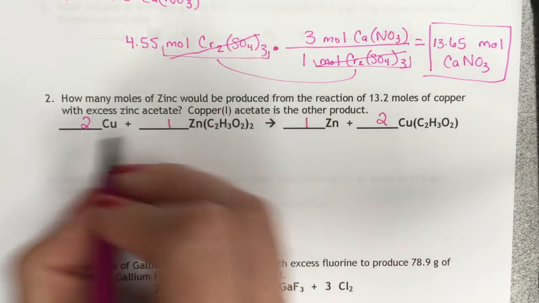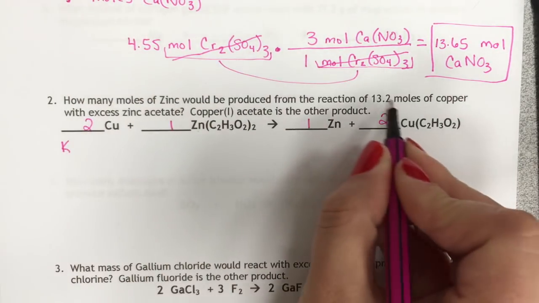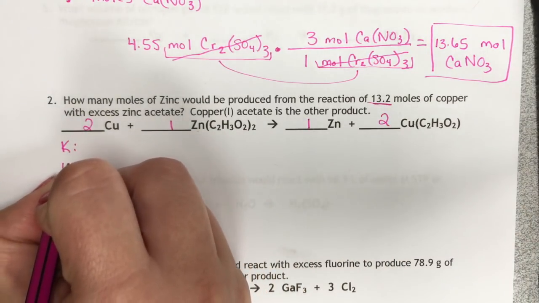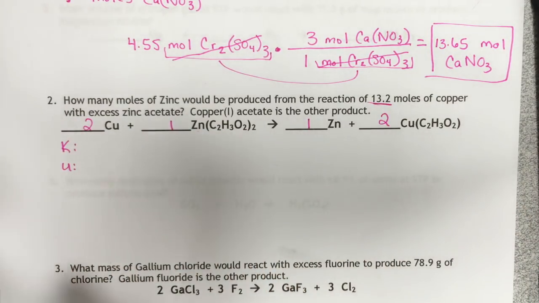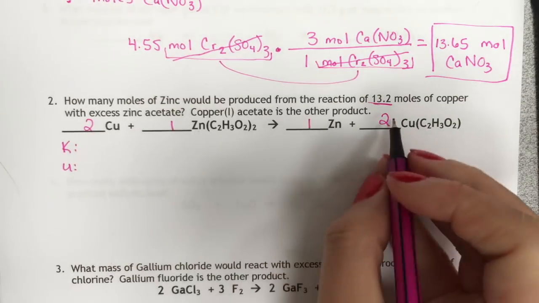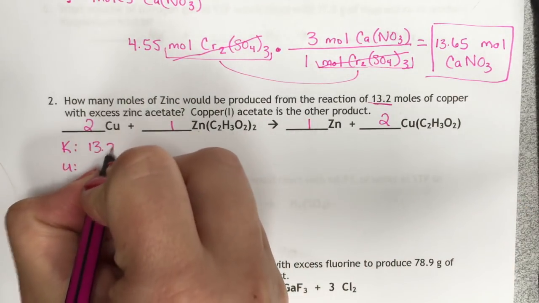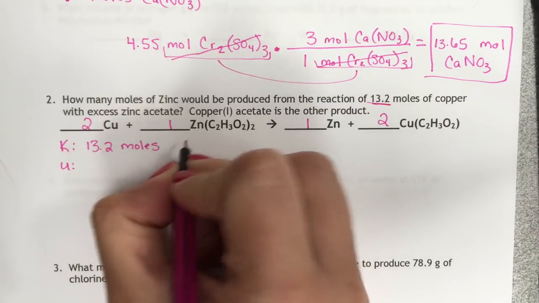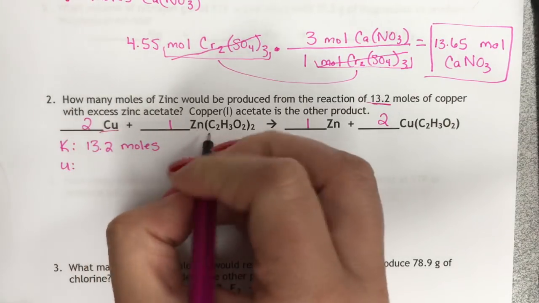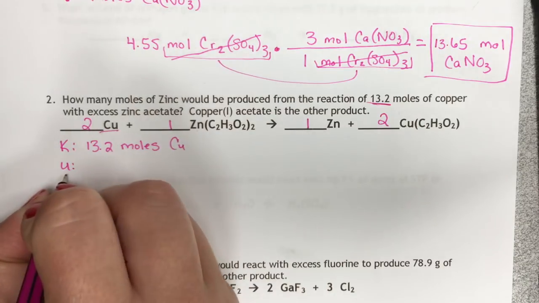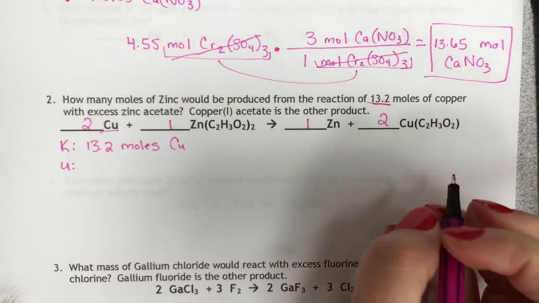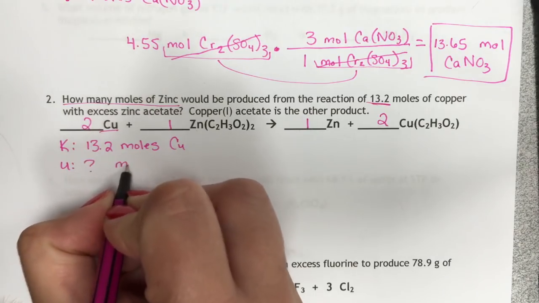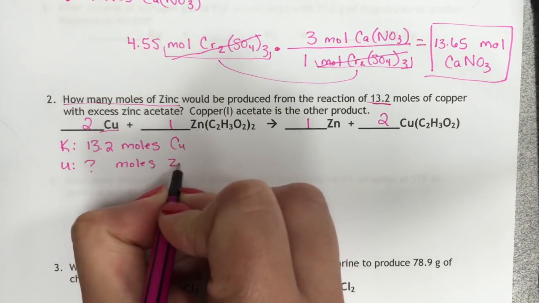So the question only has one known, so we're not comparing and trying to find a limiting reactant. The one known is 13.2 moles of copper. So we're talking about this thing, moles of Cu. The unknown is how many moles of zinc?